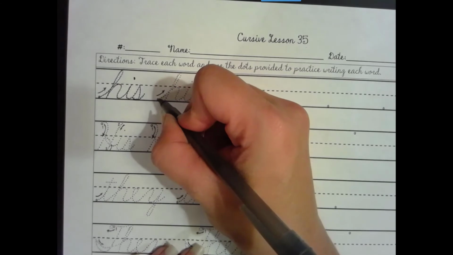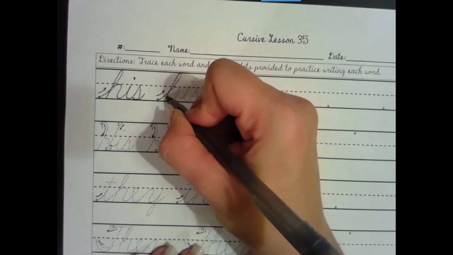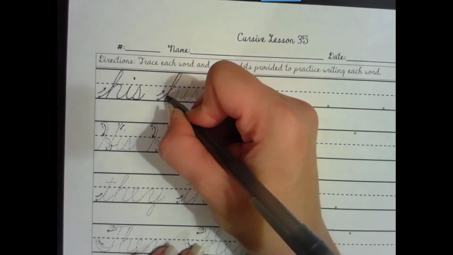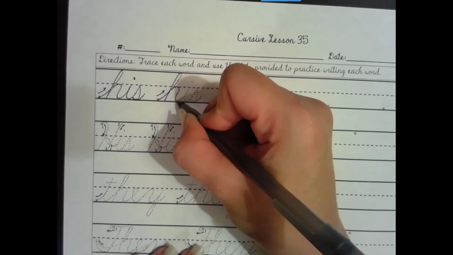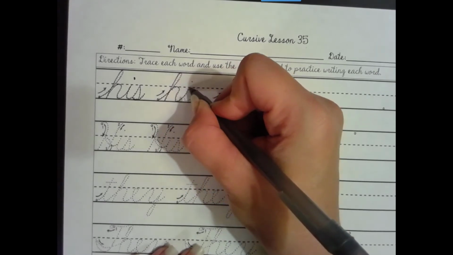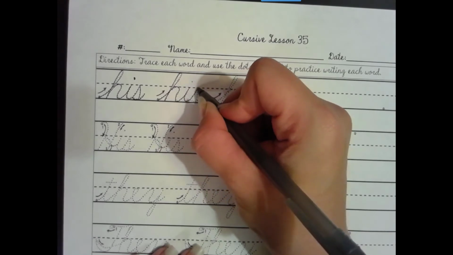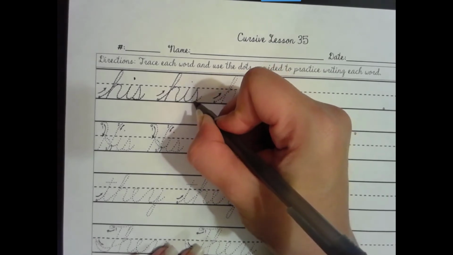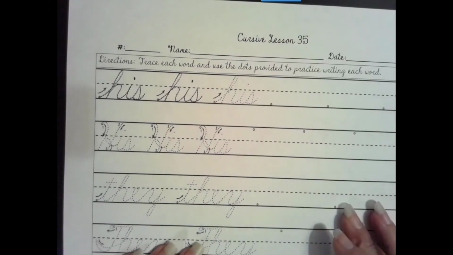Starting dot, slant up, loop back, straight down, retrace up to the middle, down to the bottom, slant up, retrace back down, slant up, make a point, curve around, touch, retrace, tail, and dot.